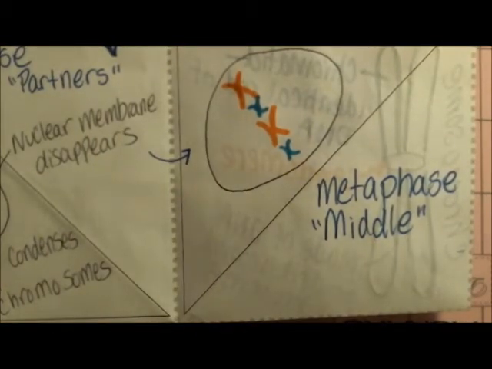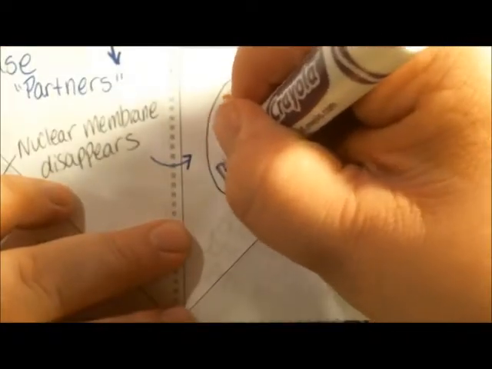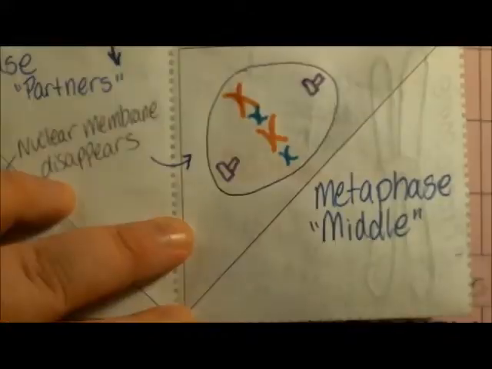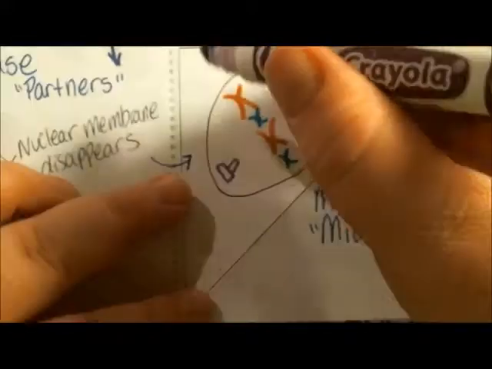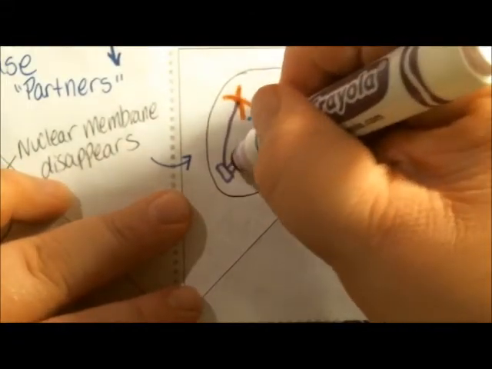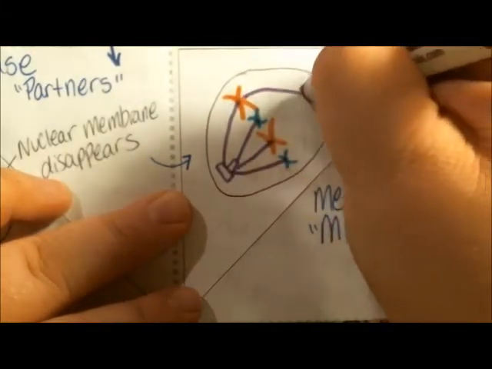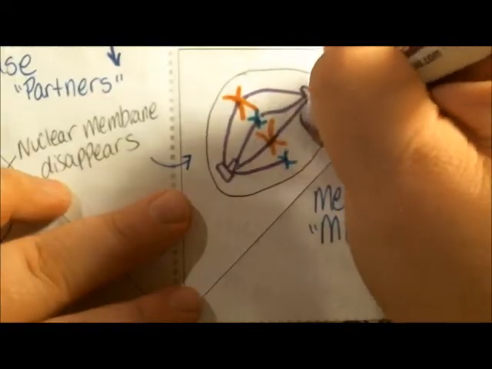Meanwhile, the centrioles have moved to opposite ends of the cell, and we call those the poles. Like the poles, north and south pole of a globe. But they are connected to the middle, the centromere, of the chromosomes by the spindle fibers.